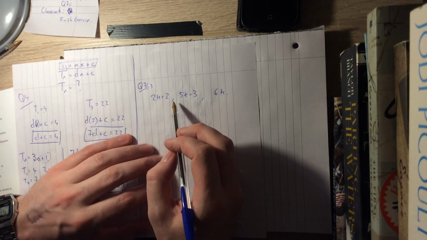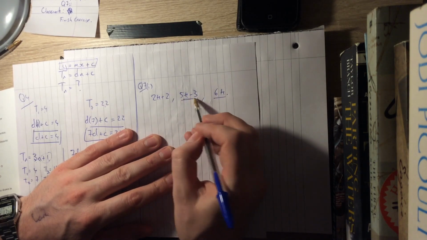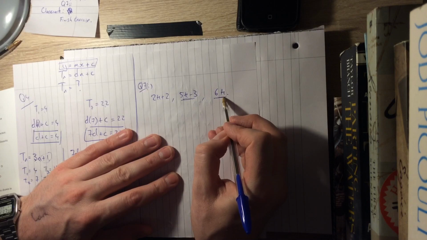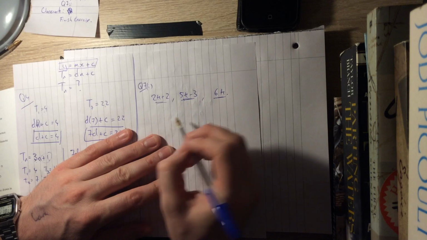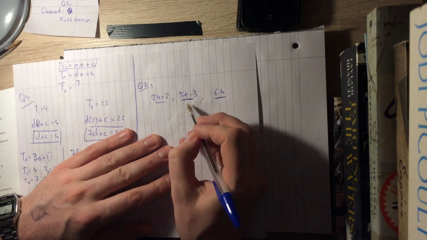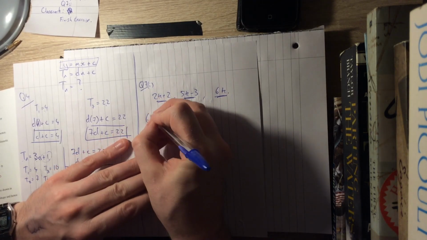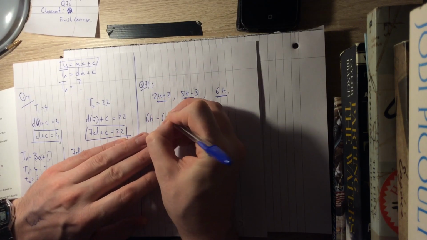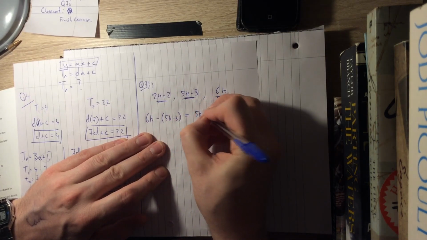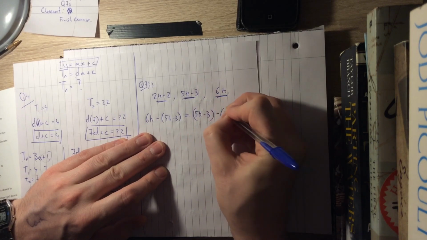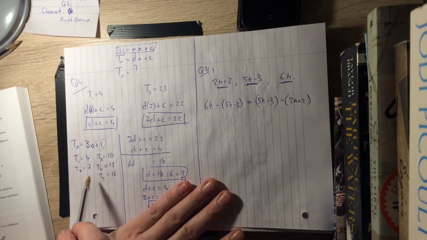If they're consecutive, that means if you subtract the second from the third, you're going to get the same difference as if you subtract the first from the second. Okay, so the third minus the second should be the same as the second minus the first. So we should find that 6k minus (5k take 3) is the same as (5k take 3) minus (2k plus 2).